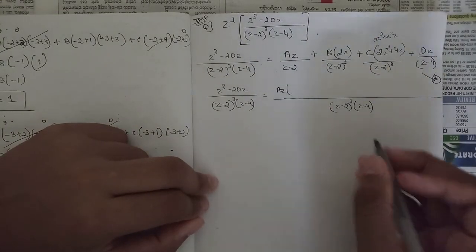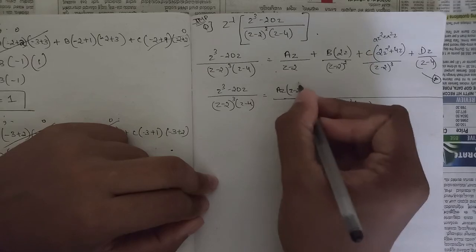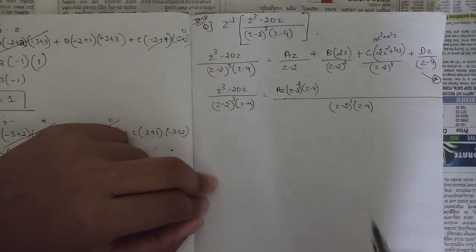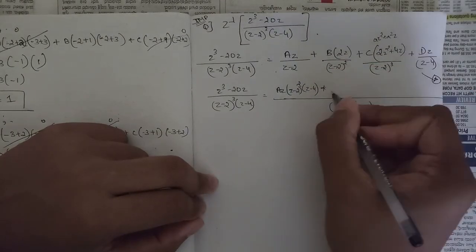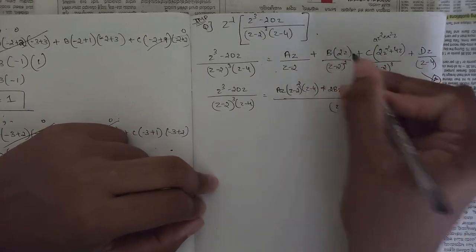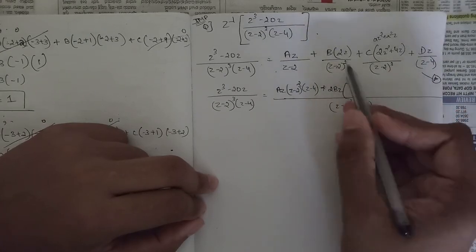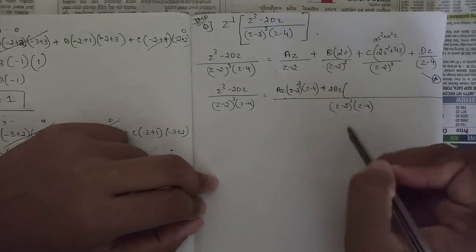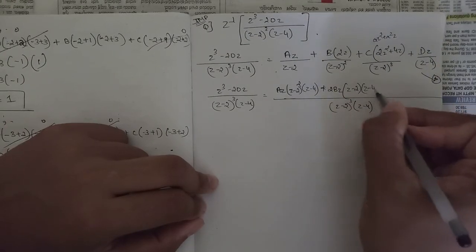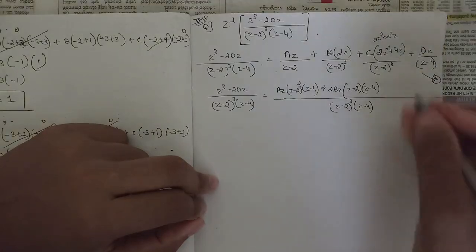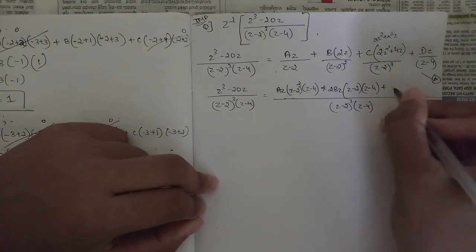So the remaining terms here are z minus 2 whole square and z minus 4 plus 2 into b into z, 2bz. Here there is z minus 2 whole square, but here it is z minus 2c, so one z minus 2 term is missing along with z minus 4 plus c.